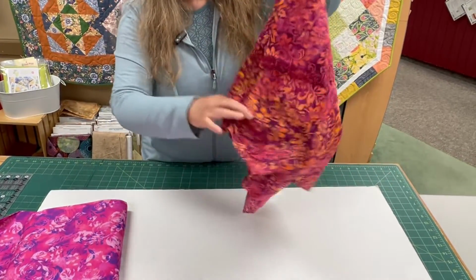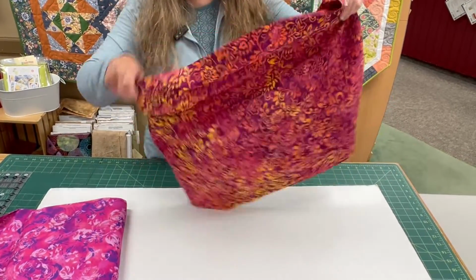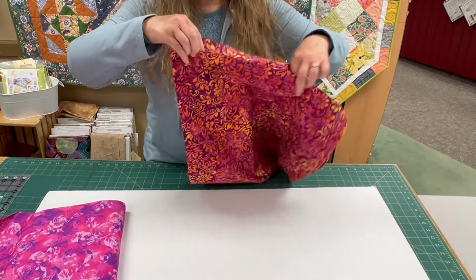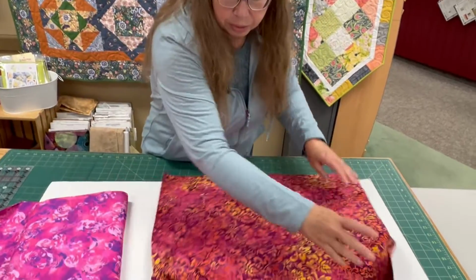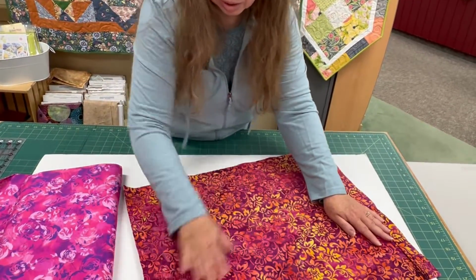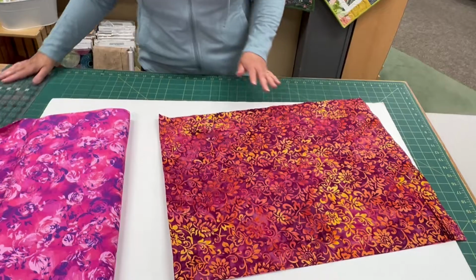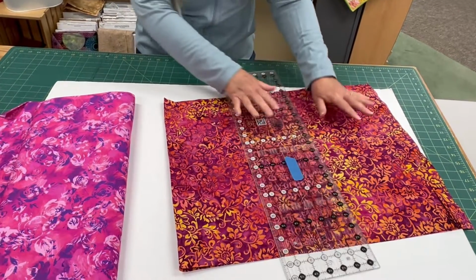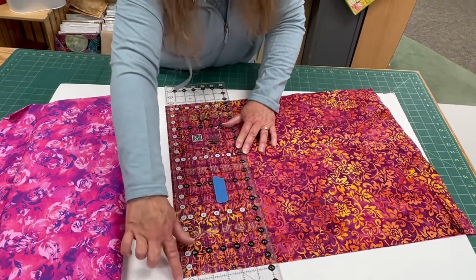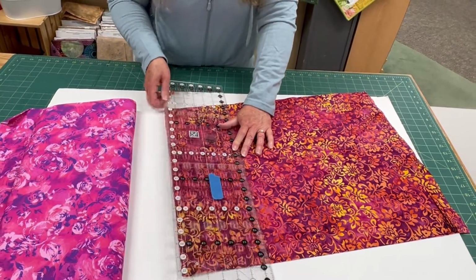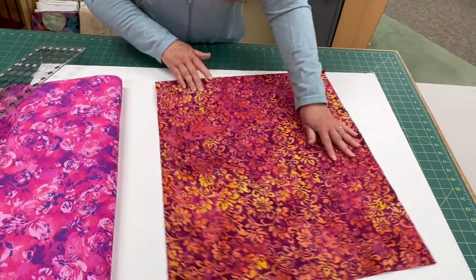And what we do at the shop is we cut a half yard and we line up the selvages, and then we will go ahead and split this on the folds. We do it sometimes with a scissor, or we might slide a ruler down and then trim off that tiny little sliver of fabric.